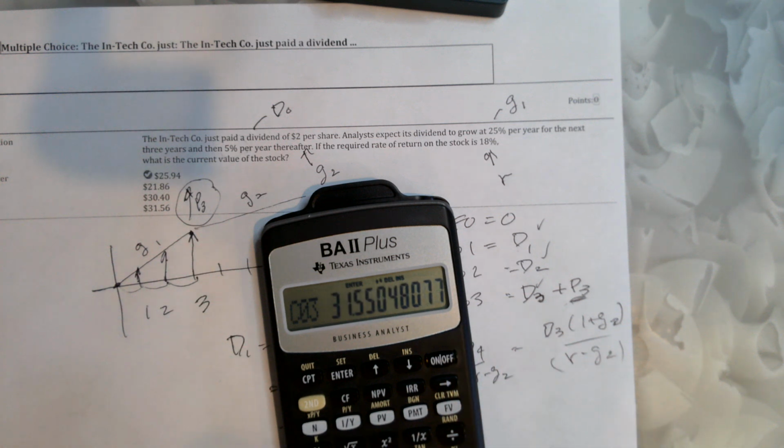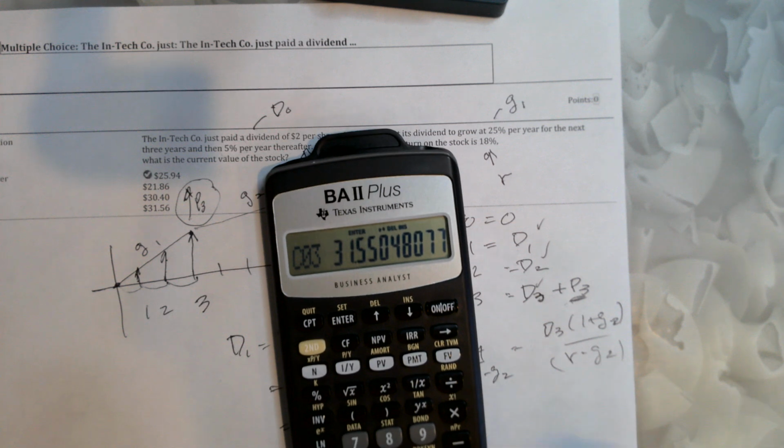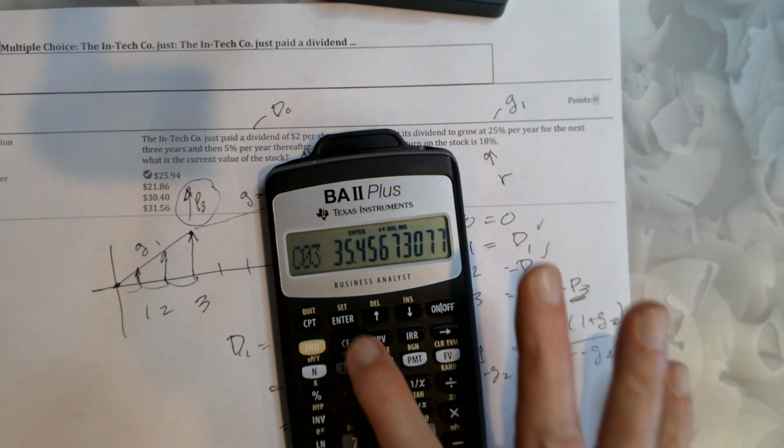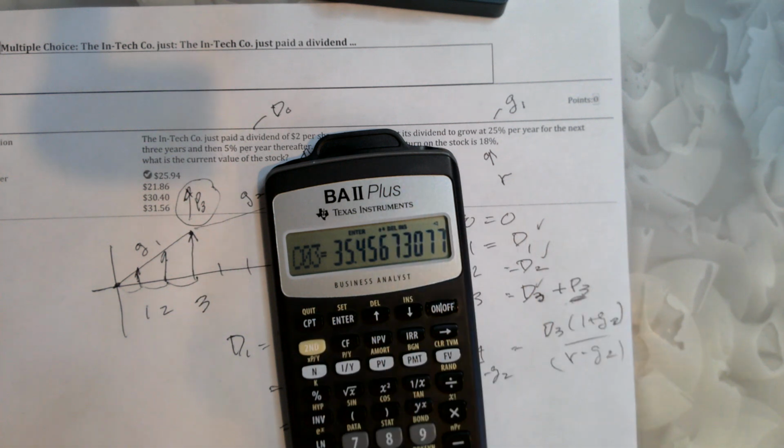And so this would be my price at time 3. But remember, C03 is not just price at time 3, it's price at time 3 plus the dividend at time 3. Well, fortunately for me, I have that stored in location number 3. So I'm going to say plus recall 3. That gives me my entire cash flow at time 3. I'm going to hit enter.